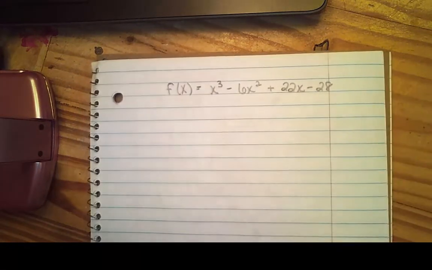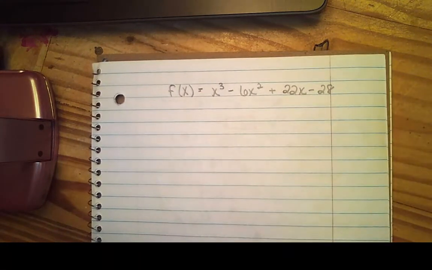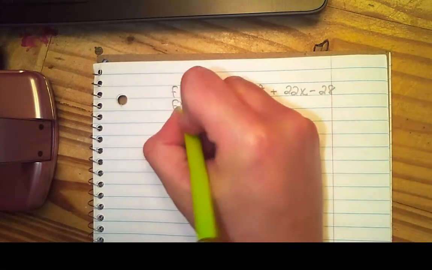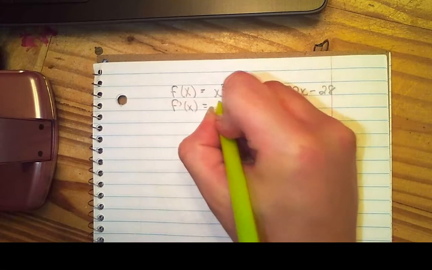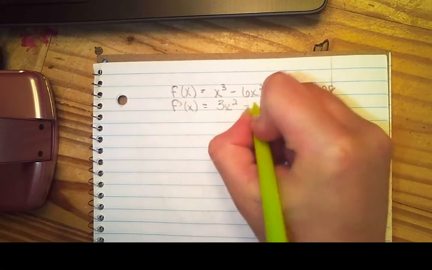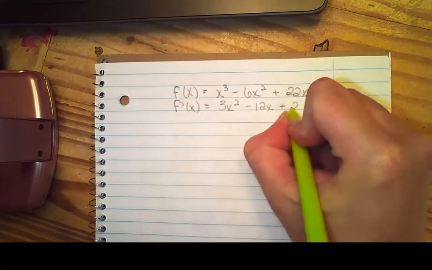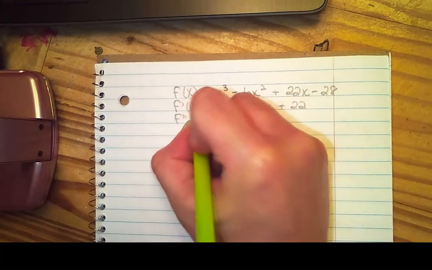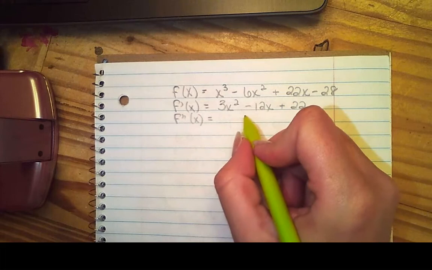So my mission is to find the concavity and then find its points of inflection. So the first derivative will tell me increasing, decreasing, maxes, and mins. Second derivative will tell me concavity and points of inflection.